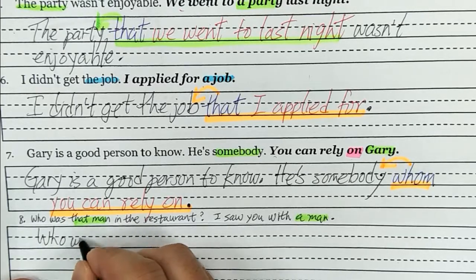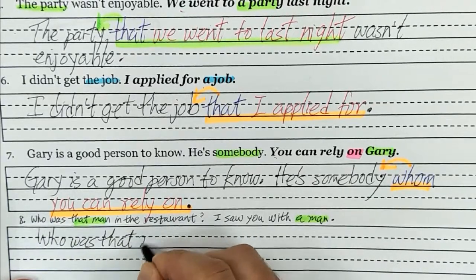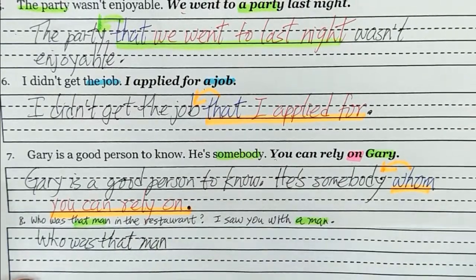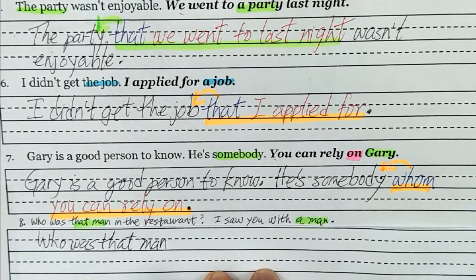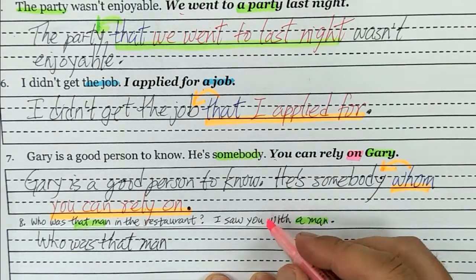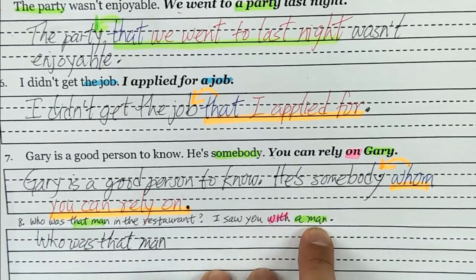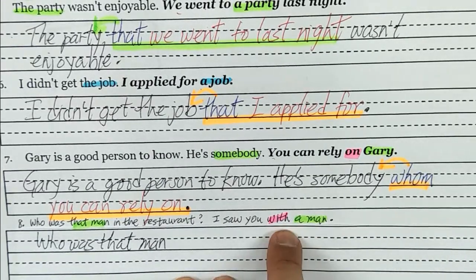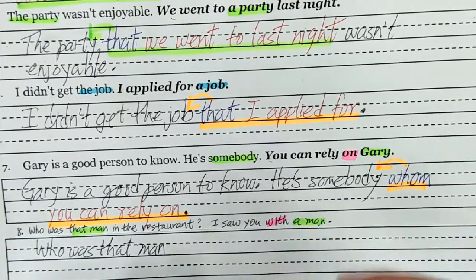Who was that man? All right, let's look here. With is a preposition. And a man is the object of the preposition. So this man is the object of a preposition.